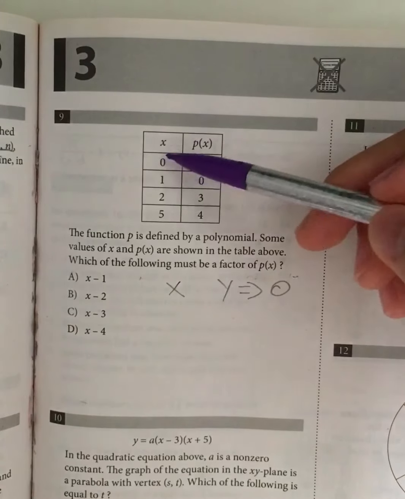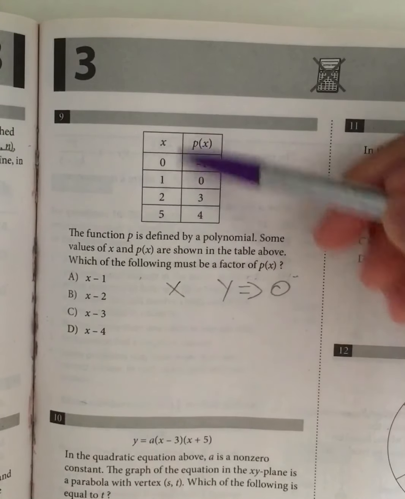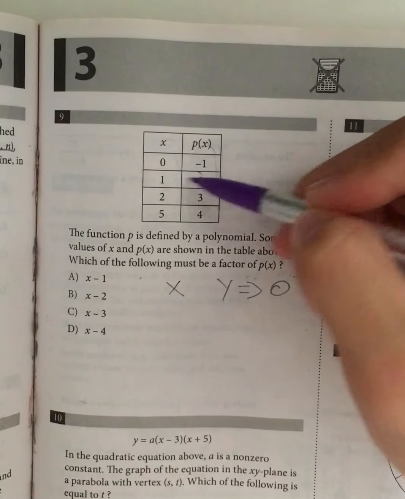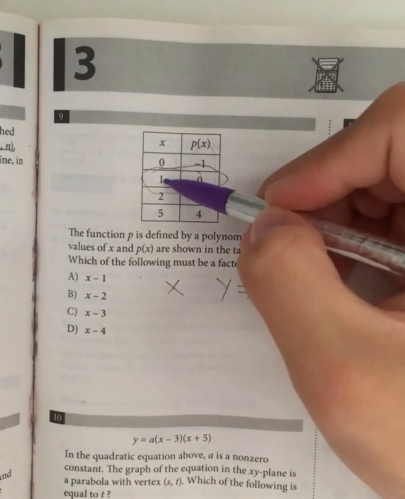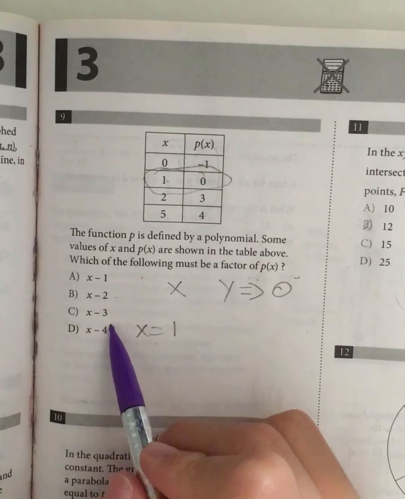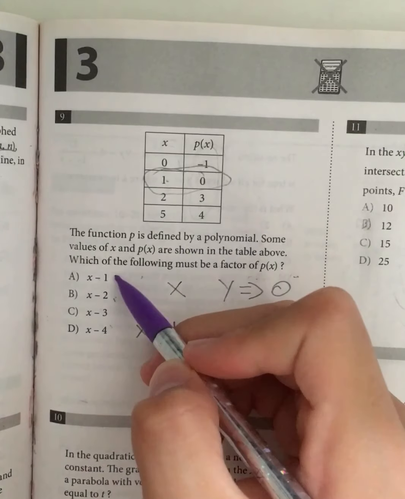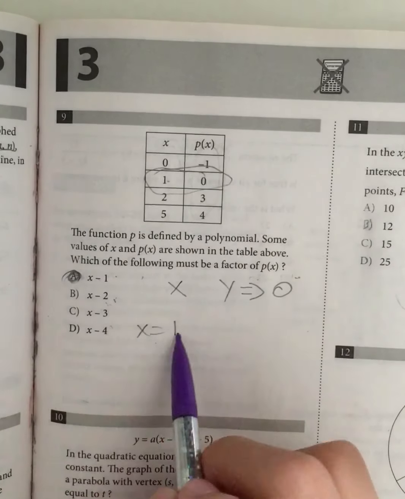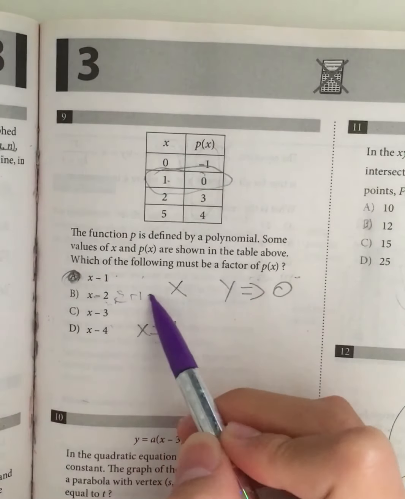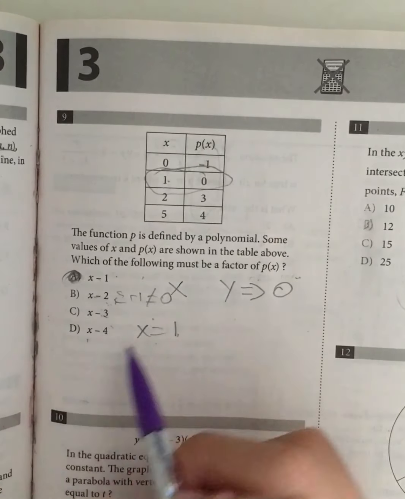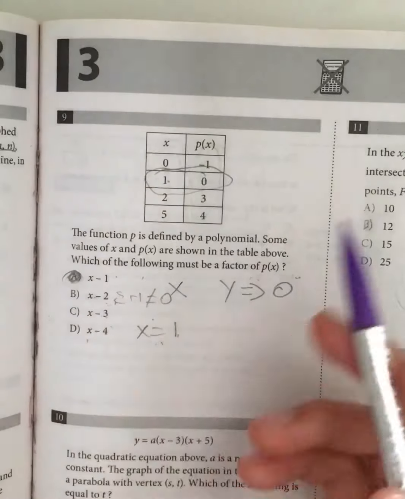So if we look over here, when you plug in a number, whatever these numbers are, which one of the following results in 0? This right here. So when x is equal to 1, which one of the following equations is equal to 0? 1 minus 1 is equal to 0. So that means our answer is going to be A. As you guys can see here, 1 minus 2 is equal to negative 1, which is not equal to 0. In this case, 1 minus negative 3 is also not equal to 0. 1 minus 4 is not equal to 0. That gives us an answer of A.